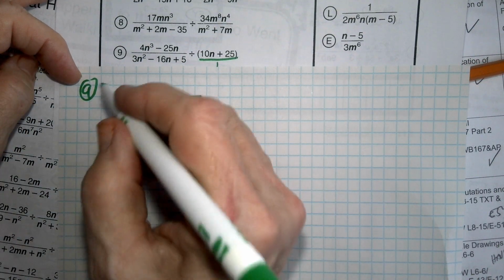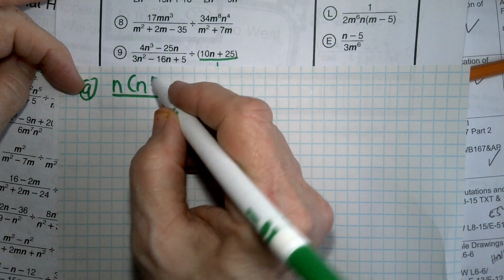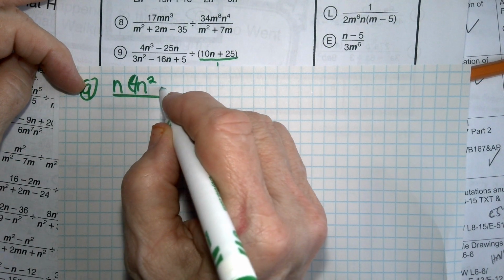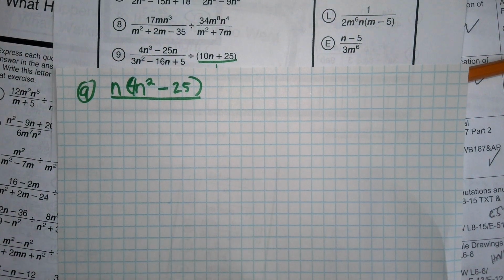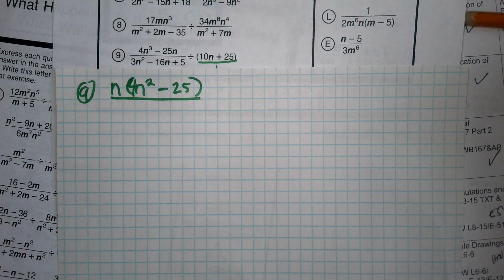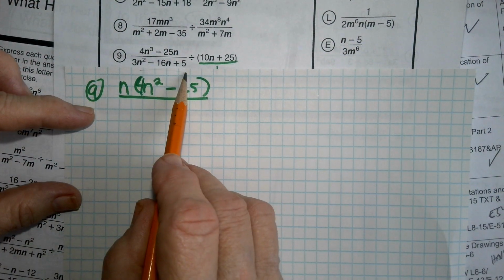That's it. So you can just factor out an n, and you'll have what? n times 4n squared minus 25. I need something else. This is not going to work. All right, I'll just use my pencil. Okay, then on the bottom, there's nothing to factor out.